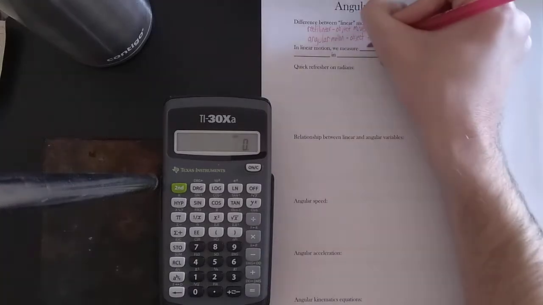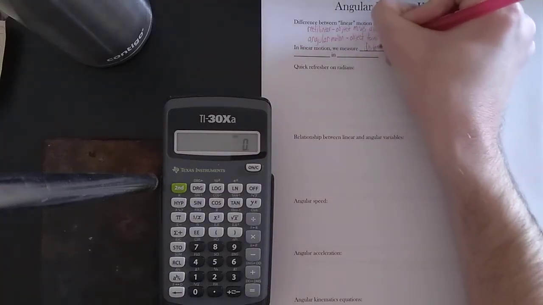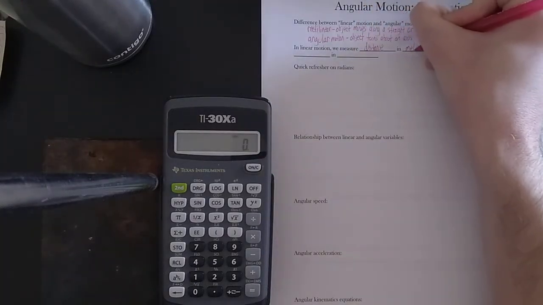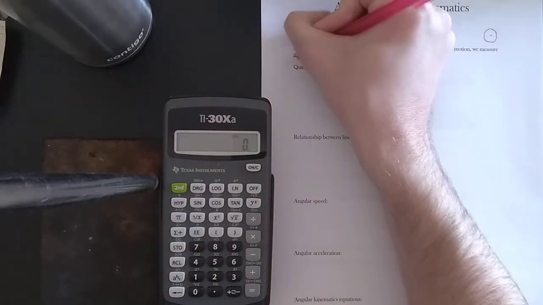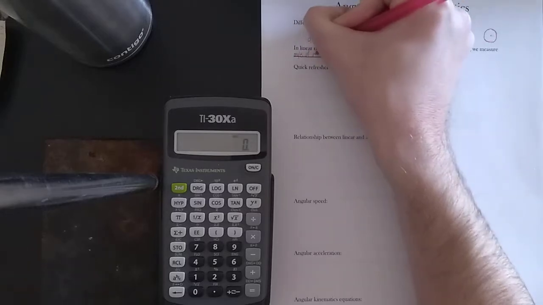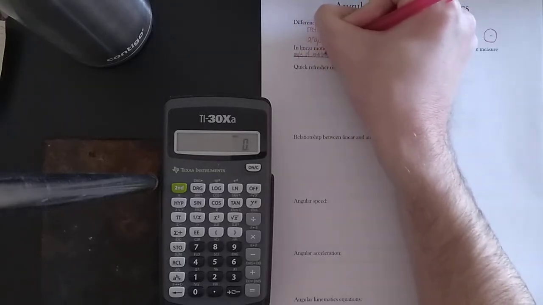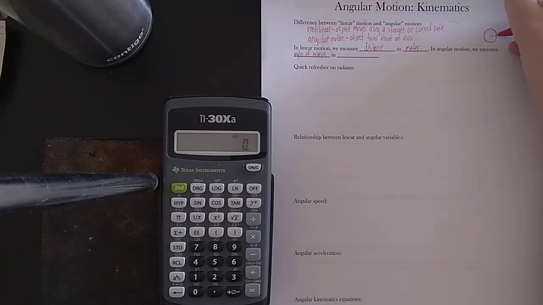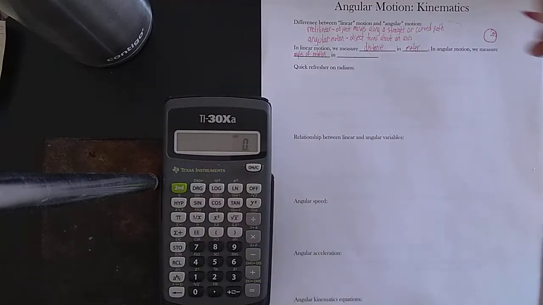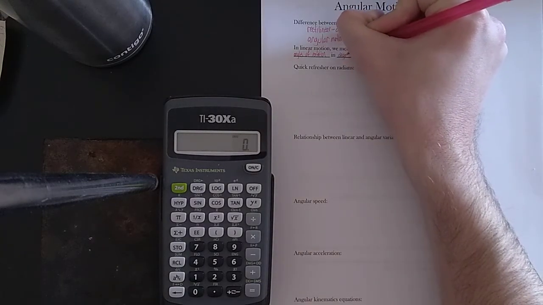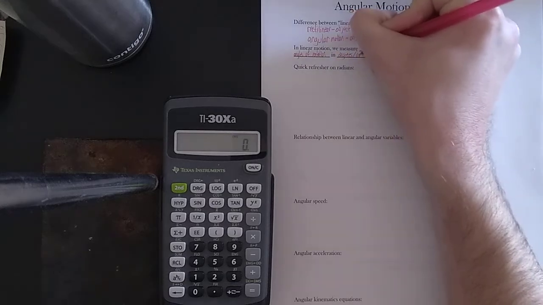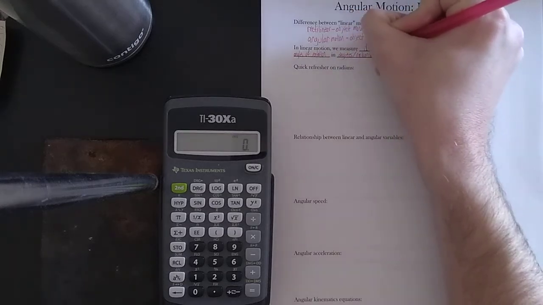In linear motion we measure distance in meters, but in angular motion we measure angles of rotation. Okay, so in linear motion we might be concerned with how far the object has traveled from, let's say, here to here. In angular motion we want to know what that angle is, and you're not going to like this. Sometimes we do measure in degrees, but most of this unit is going to be in radians. We measure angles of rotation in radians.